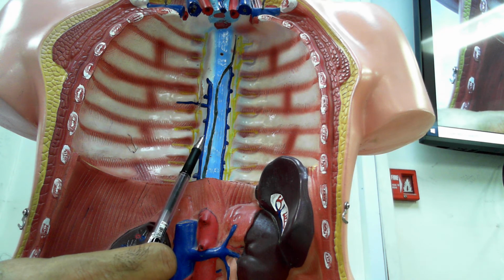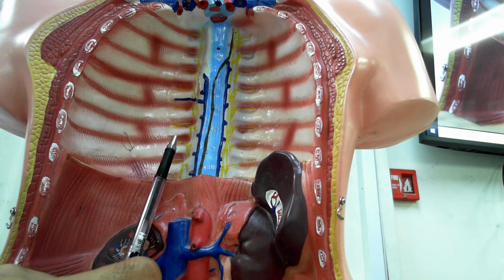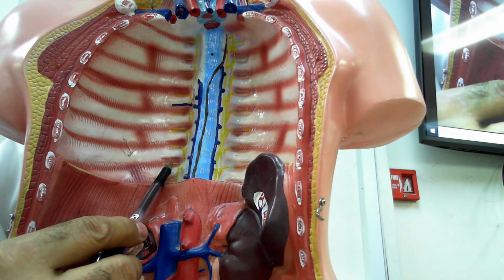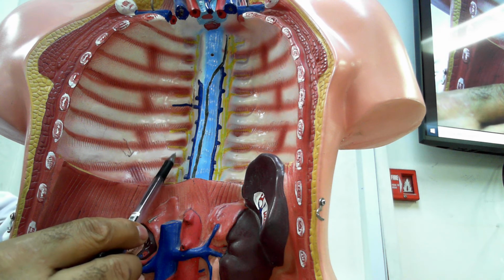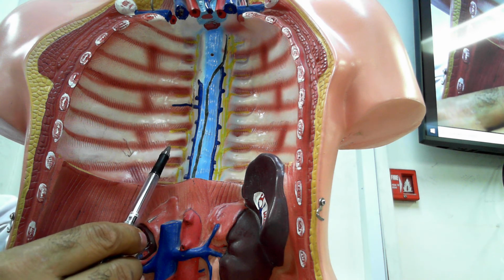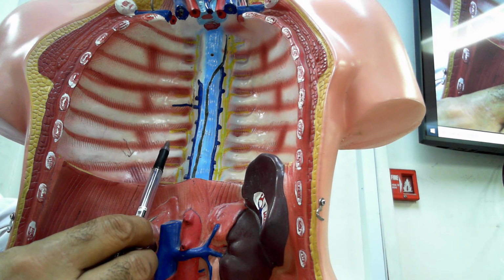In addition, I can see here that the nerve, which is this one and that one, is seen in the intercostal groove, in the intercostal space.